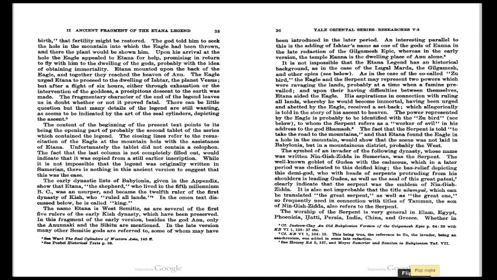The eagle urged Etana to proceed to the dwelling of Ishtar, the planet Venus, but after a flight of 6 hours, either through exhaustion or the intervention of the goddess, a precipitous descent to the earth was made. The fragmentary character of the end of the legend leaves us in doubt whether or not it proved fatal. There can be little question but that many details of the legend are still wanting. It seems to be indicated by the art of the seal cylinders depicting the ascent, and so forth.